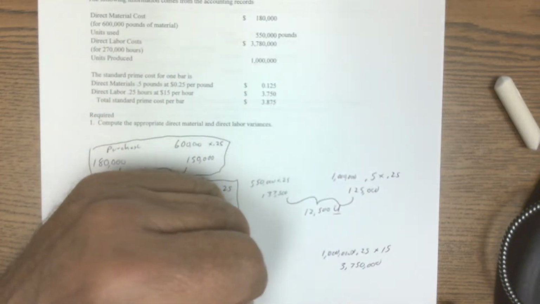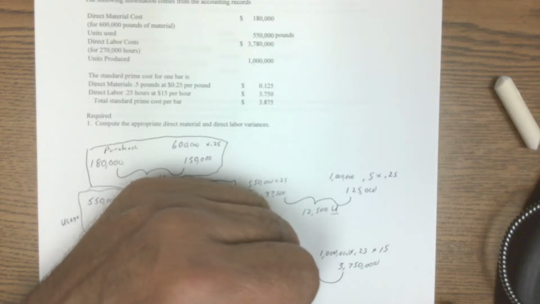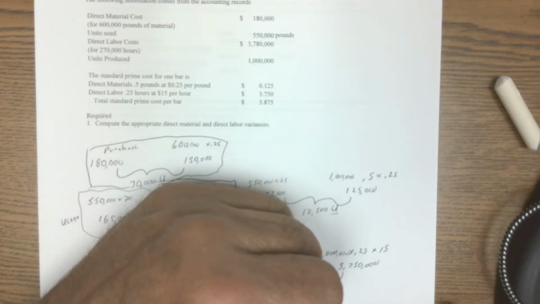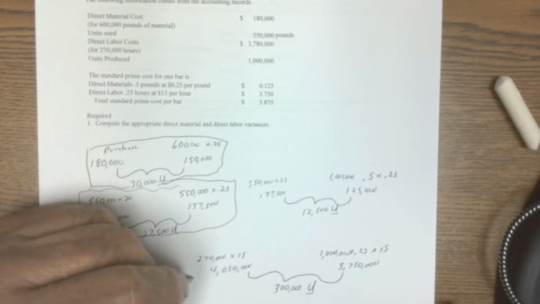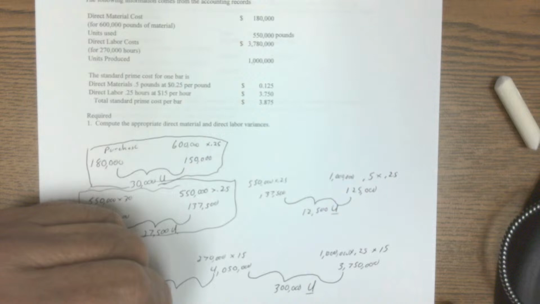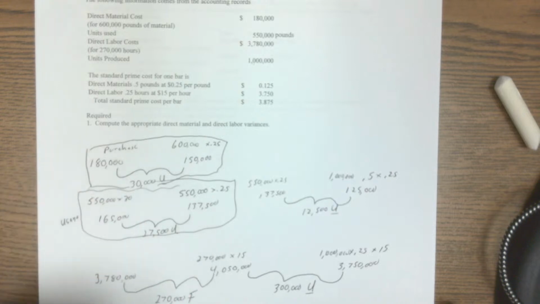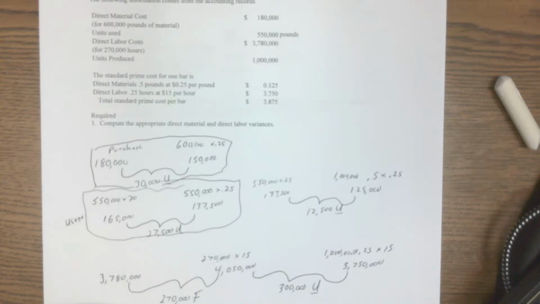Okay, so we've got 300,000 unfavorable here. We have 270,000 favorable there. Okay.